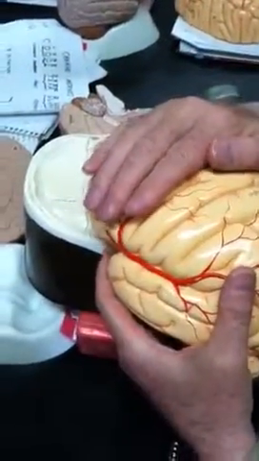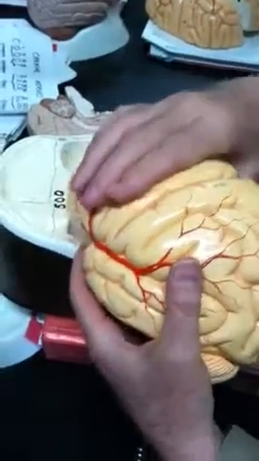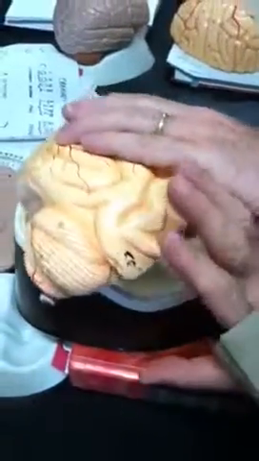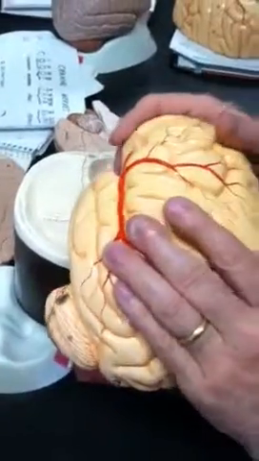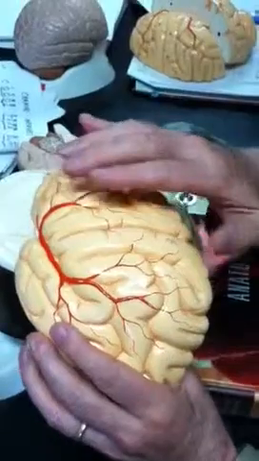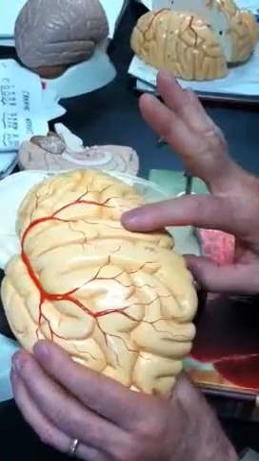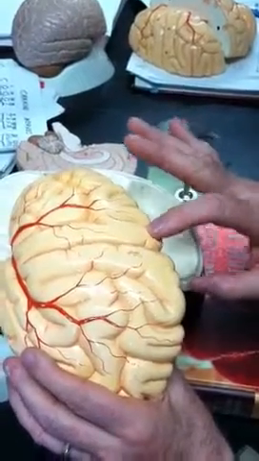We have the cerebral cortex lobes of frontal, parietal, occipital, and temporal. And the frontal lobe with its precentral gyrus is going to be the place that we have a primary motor area.